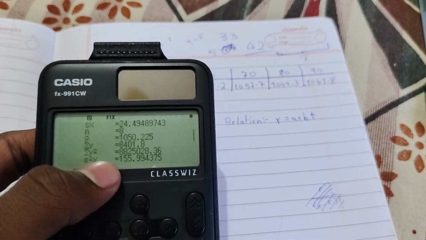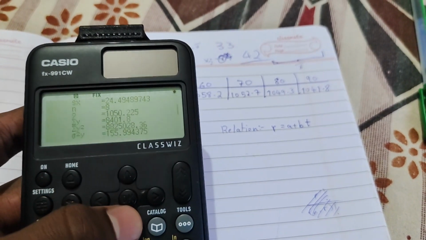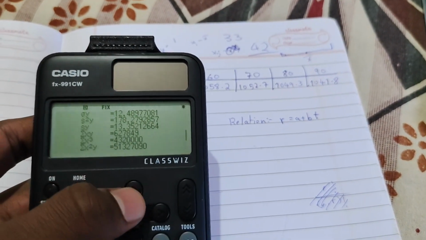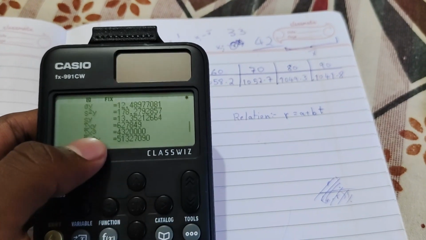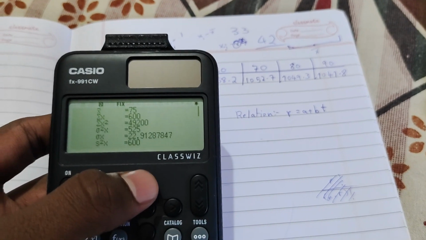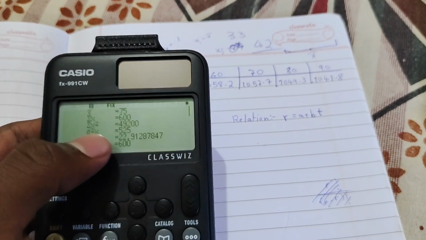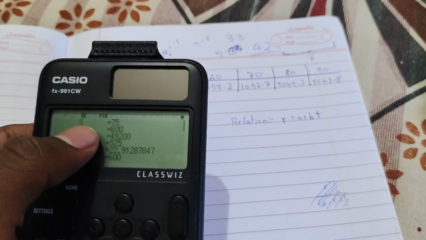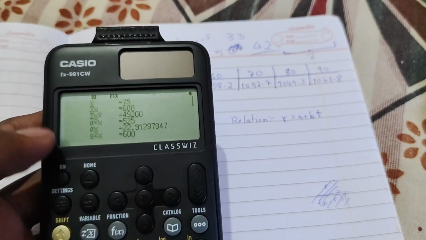And then you have standard deviation, variance, this is variance, and this is standard deviation for both X and Y. And also you have X square Y, XY square, and then X cube, Y cube, and etc. So many things are there. Even mean of both X and Y will also be given.